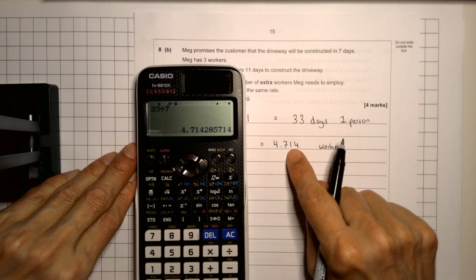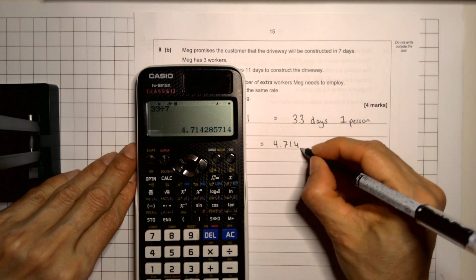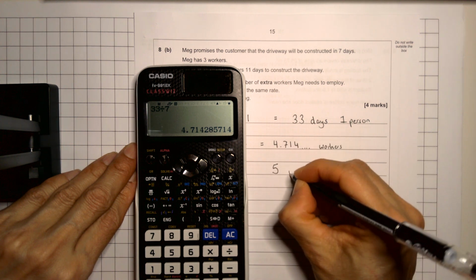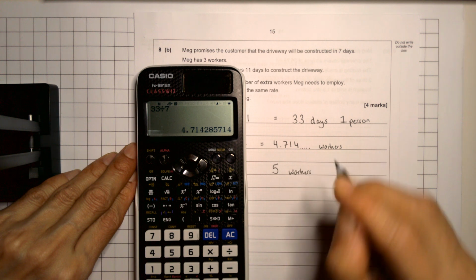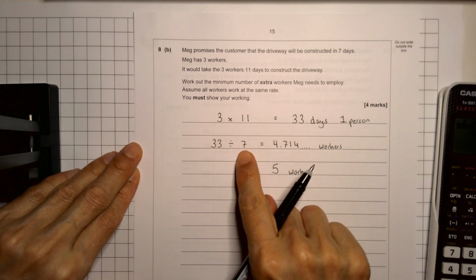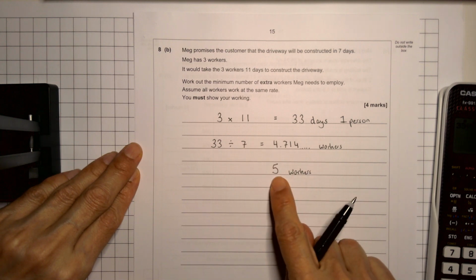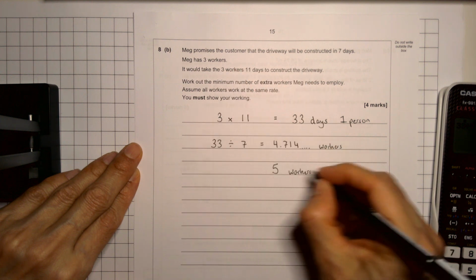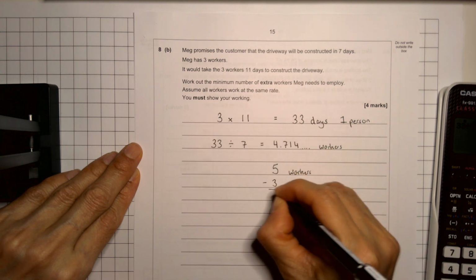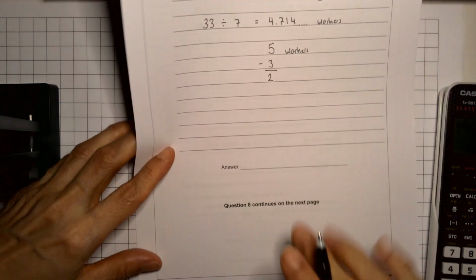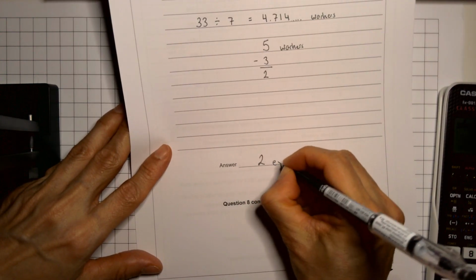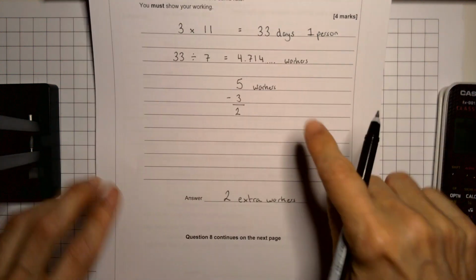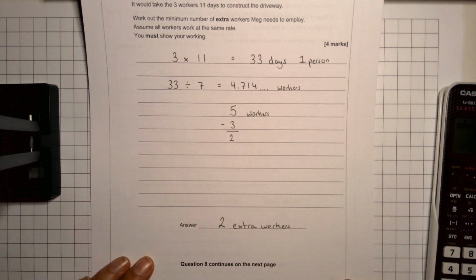And you can't have part of a worker. So really, even though there's more numbers in there, and it continues, that's enough to tell me that really we're going to need 5 workers to complete the job in 7 days. But she didn't ask how many workers, she asked how many extra workers. So she already has 3 workers, so 5, take away the 3 that she already has, means that she needs 2 extra workers. So down here we can say 2 extra workers. Okay. 4 marks, actually not that many calculation, it's more understanding the question to get those 4 marks.